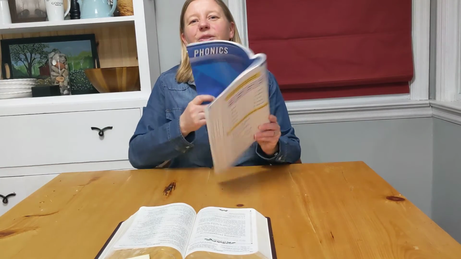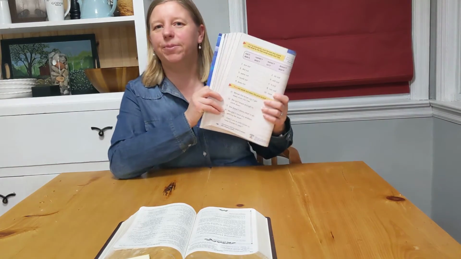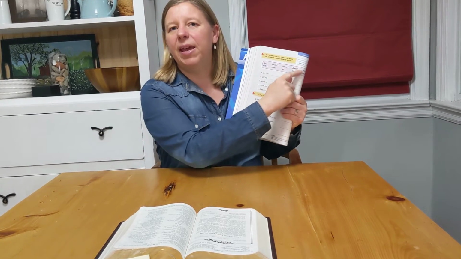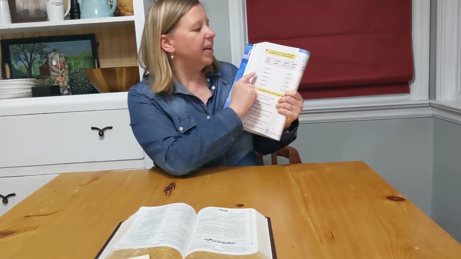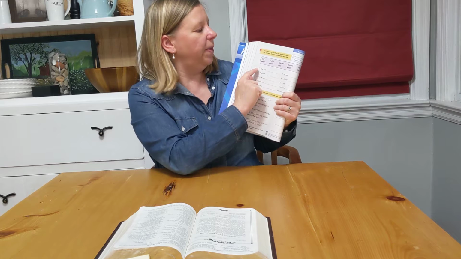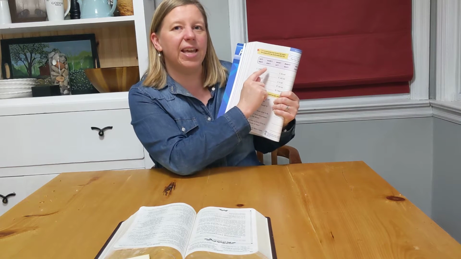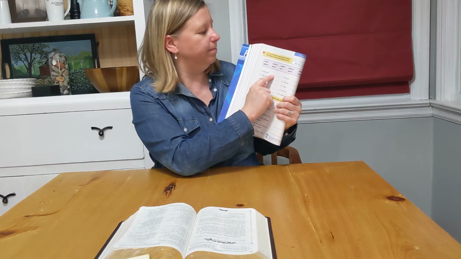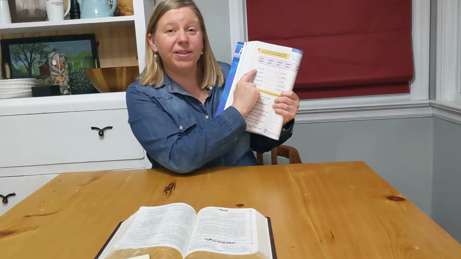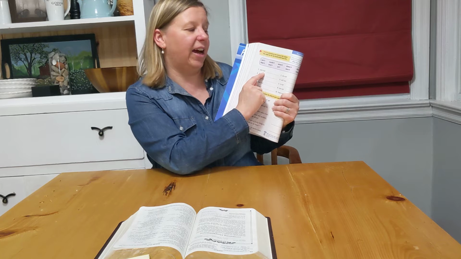On page 146 of your phonics book, which you have at home, you will see a word bank at the top. You'll see two words that are separate, and you're going to find the matching contraction word for those two words and print it on the line. For example, the words beside number 1 are not.